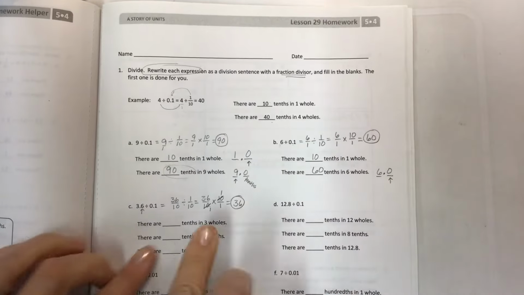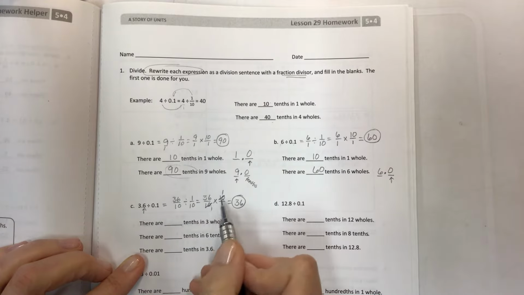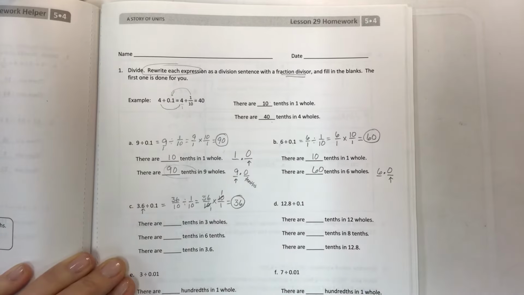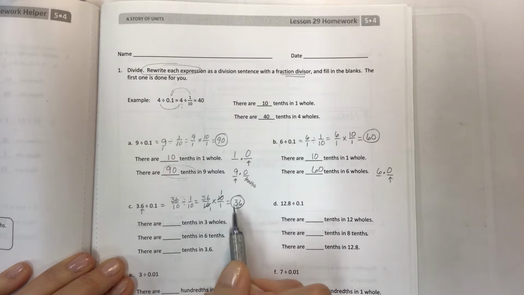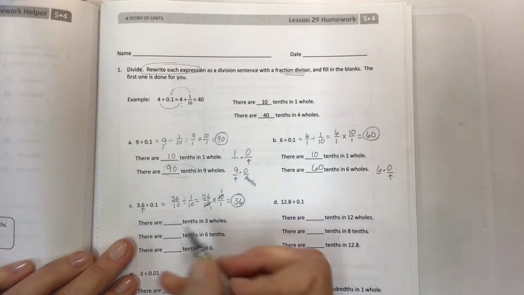10 tenths, if I was to use the commutative property, remember when we did that a few lessons ago? You can do that and change 10 tenths to 1, and then that leaves you with 36 over 1, which is 36. I'm taking steps out now because we just don't need to keep doing them.